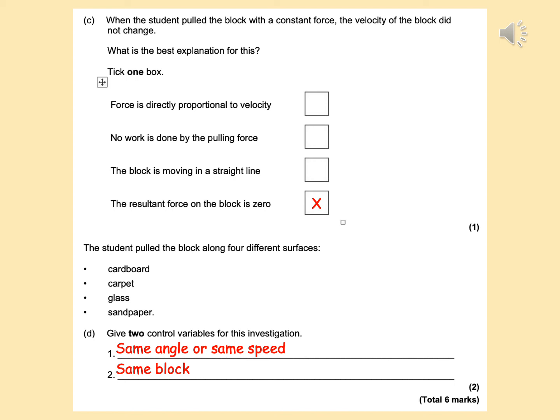The block is moving in a straight line. That doesn't explain why the velocity doesn't change. That just tells us that the block is moving in a straight line. The resultant force on the block is 0. Now that explains it perfectly. It's traveling at a constant velocity because the resultant force is 0. There is no force causing an acceleration, so speed remains the same.